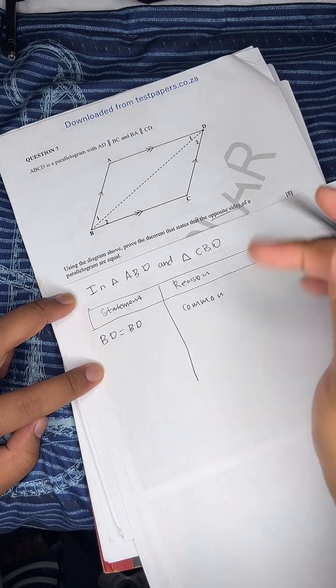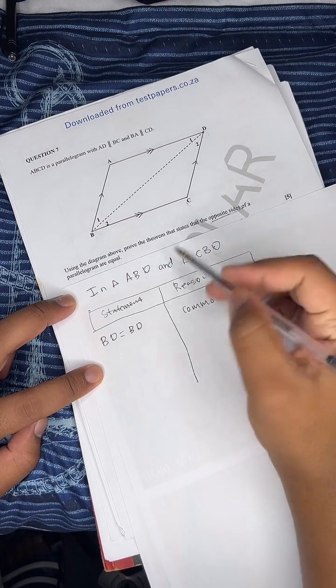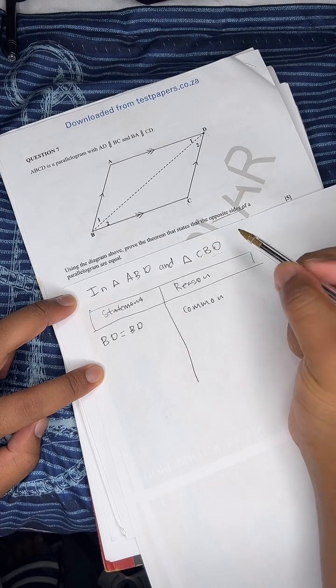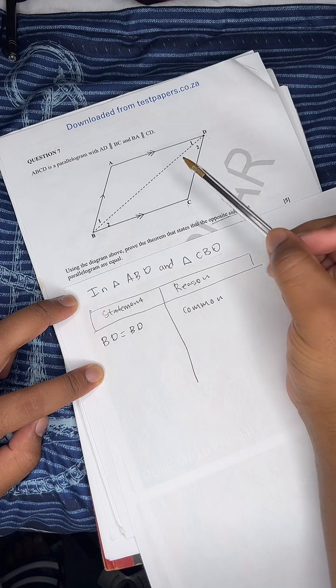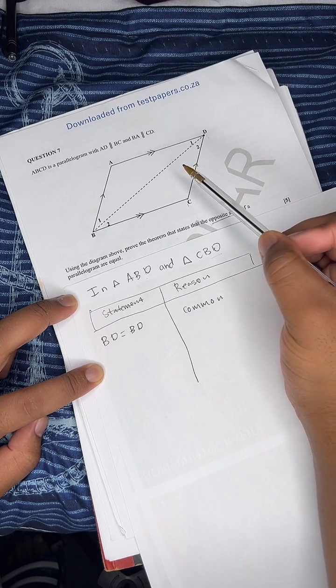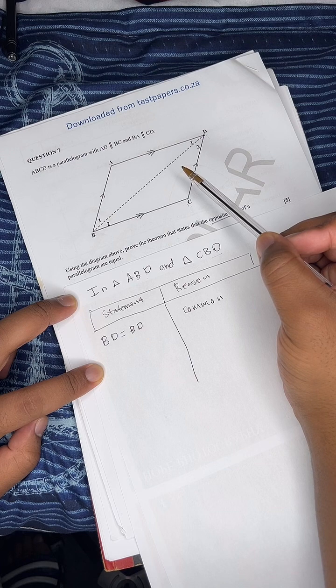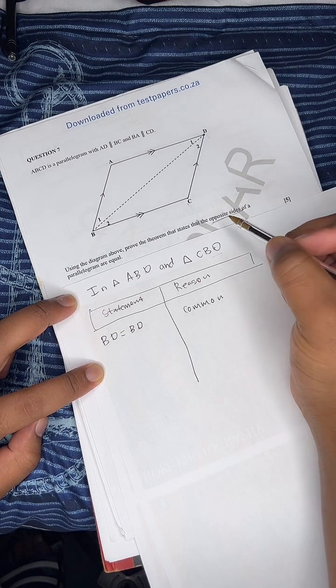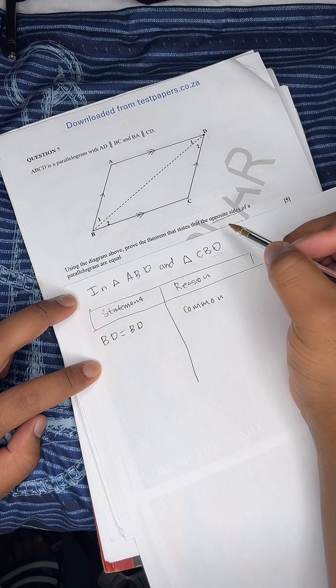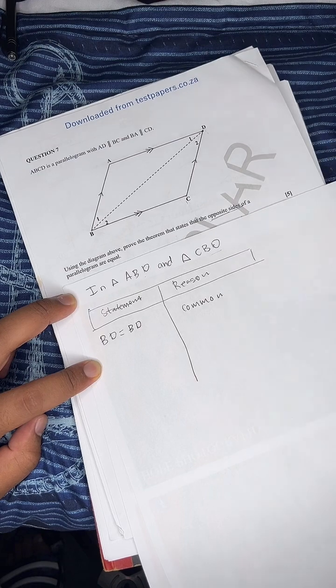Are you still with me, guys? Am I making sense? You understand what I mean? You understand when I say BD is common? Blue Cat says yes. Mangete says yes. Felix, yeah. And Nhlanhla, yes. Ditebogo, yes. Kamogelo. Cumin says, what do you mean common?